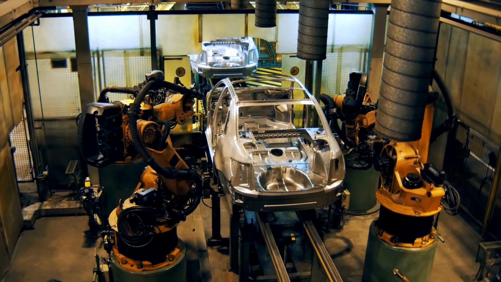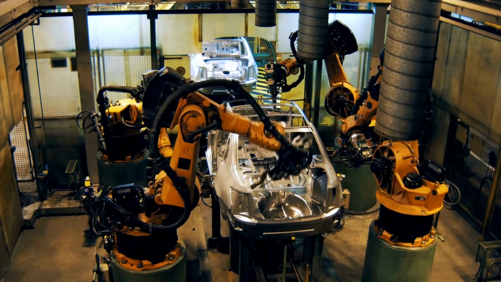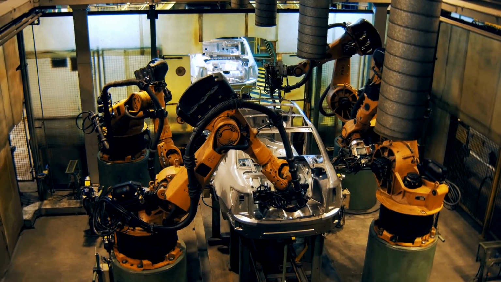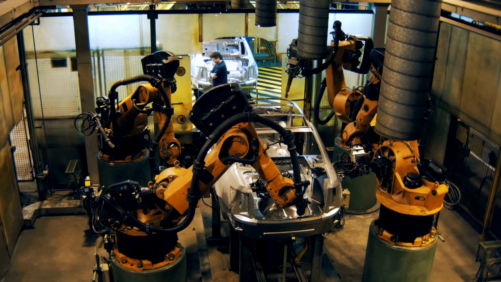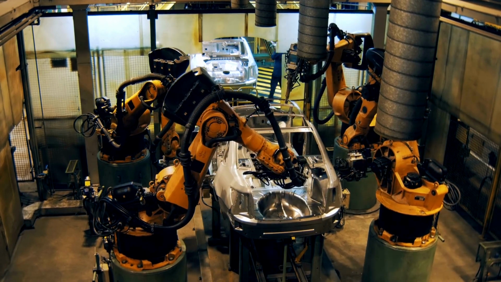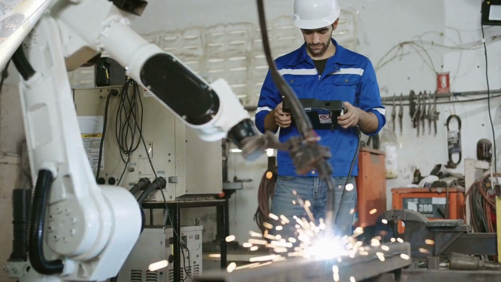Now that you have the tools and knowledge, it's time to fuel your creativity and problem-solving skills. Robotics simulation allows you to design and test various scenarios, from simple pick-and-place tasks to complex autonomous systems.